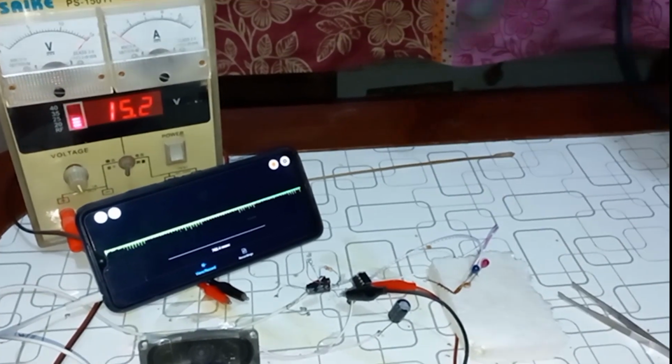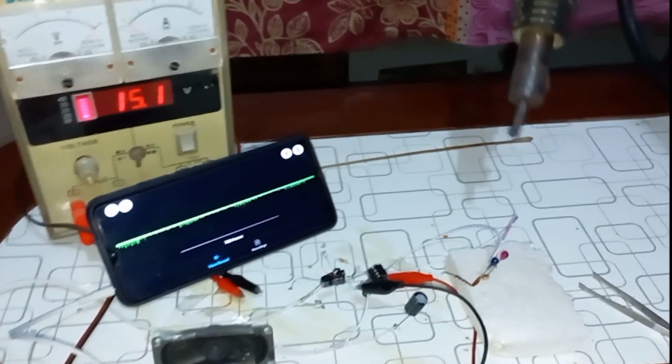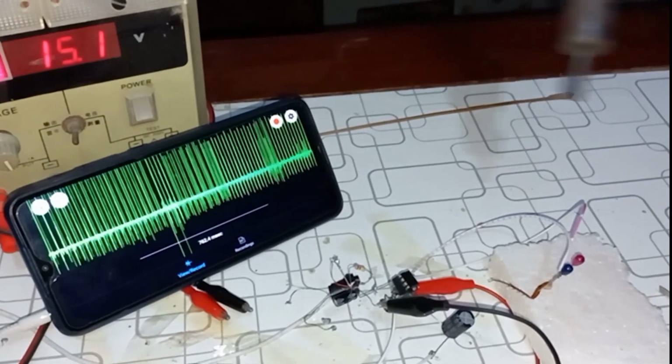But wait, there is one more thing. What if we increase the temperature of the leg? You can see neural activity goes down and neurons become active when I increase the temperature of the leg.